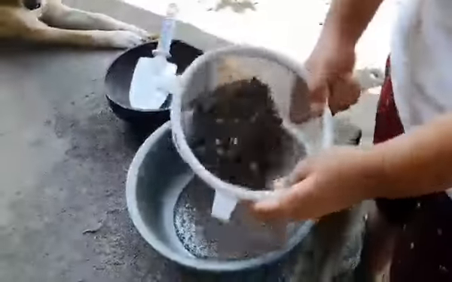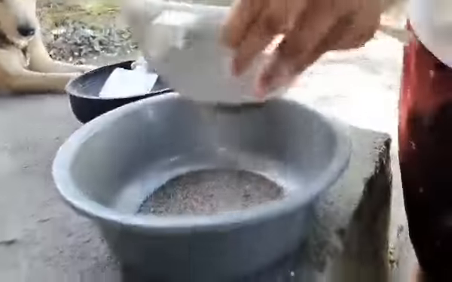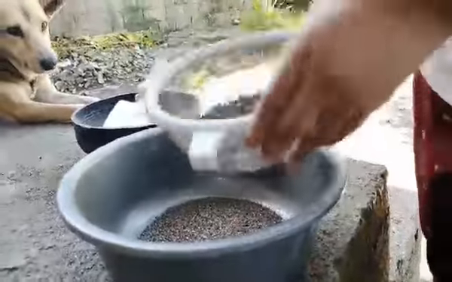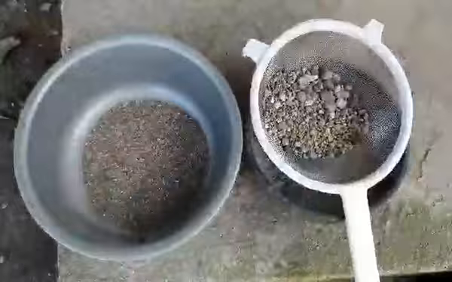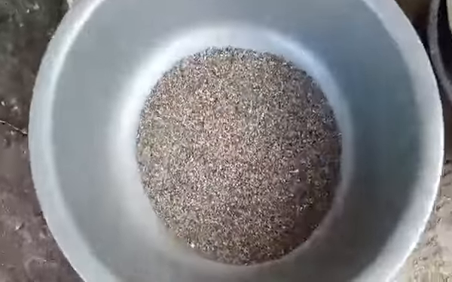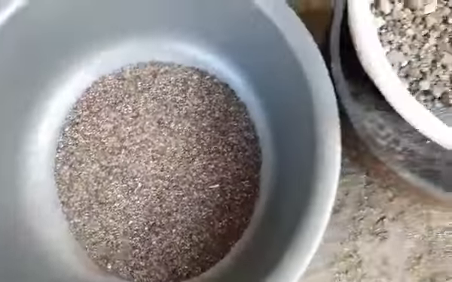The sieving process separated the sands and pebbles. The sand fell into the container while the pebbles remained in the strainer. This is now the separated sand and pebbles.